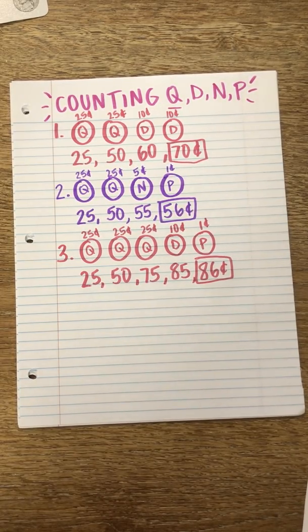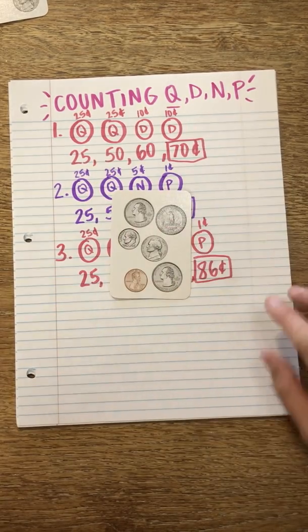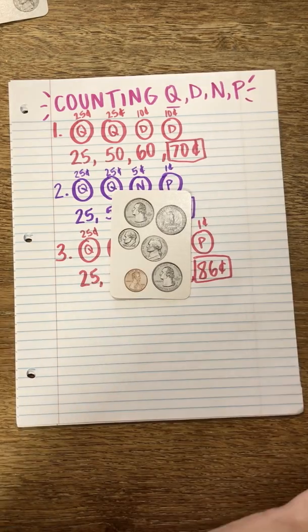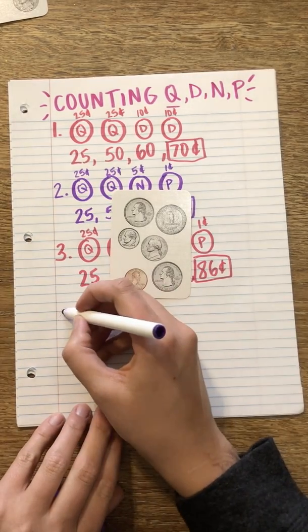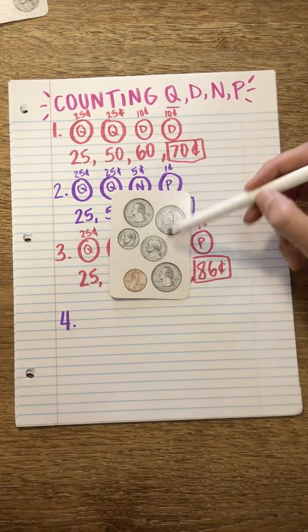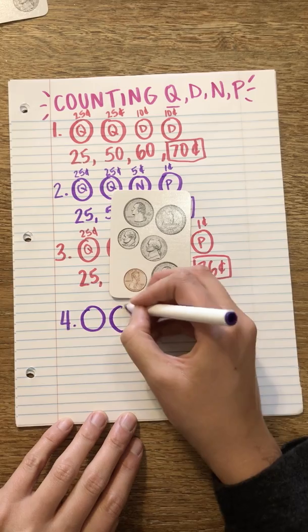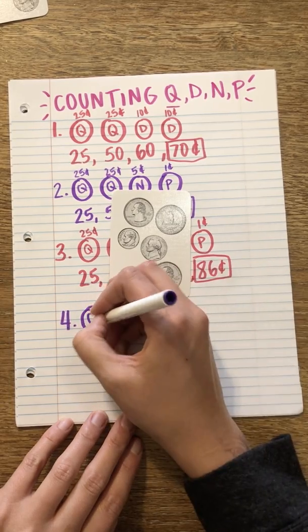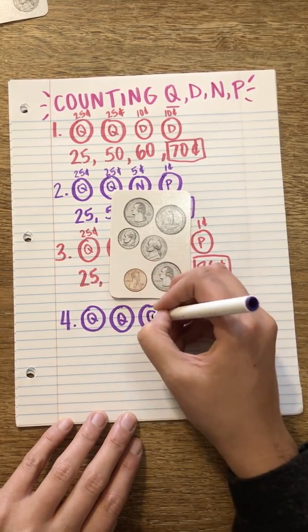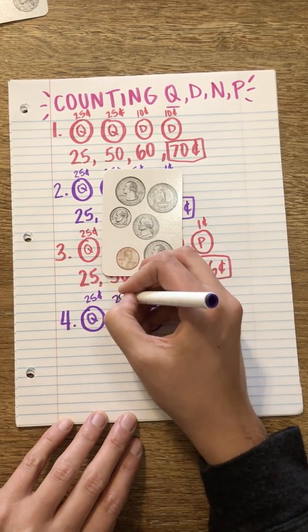Are you ready for all 4 coins at one time? I think you are. I think we're ready. So we're going to write number 4 right here. And I'm always going to start with my biggest coin, which is the quarter. I've got 3 quarters. 1, 2, 3 quarters. Q, Q, Q. And they are each worth 25 cents.